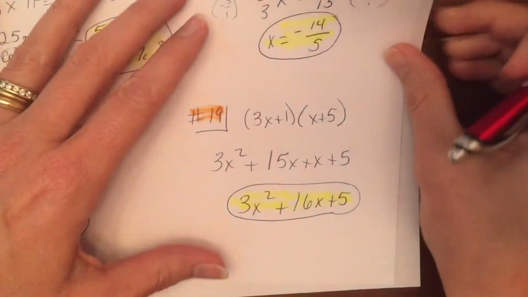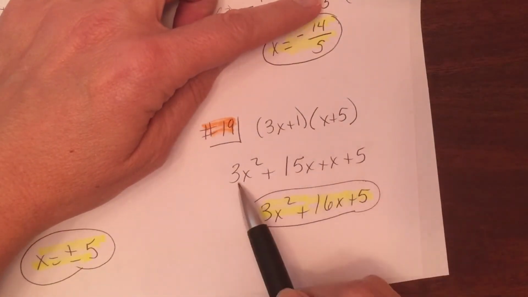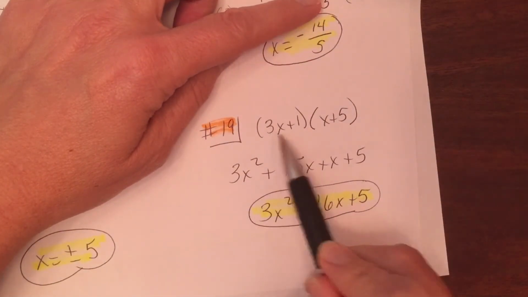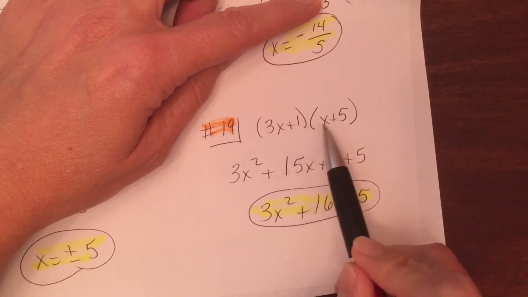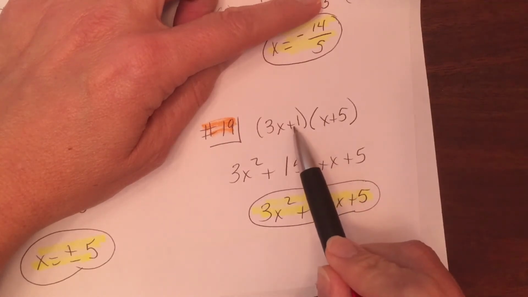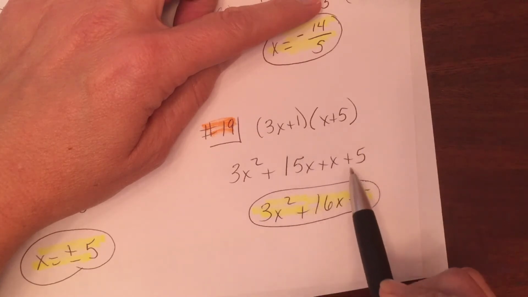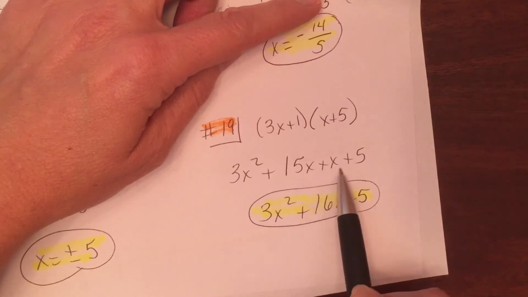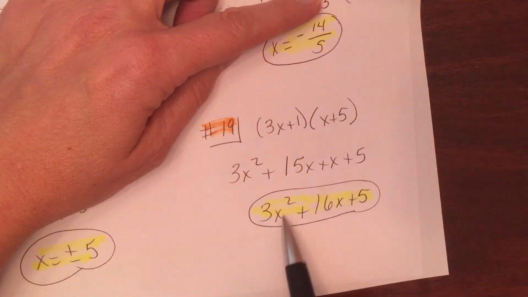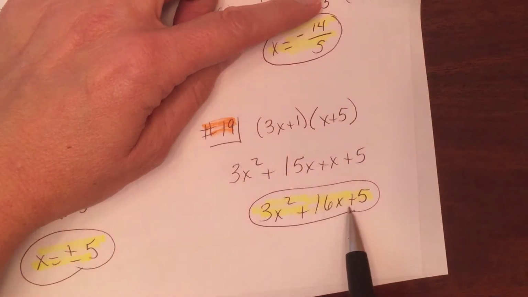Number 19 is a FOIL problem. 3x times x is 3x squared. Outside, 3x times positive 5 is positive 15x. Inside, positive 1 times x is positive x. Last, positive 1 times positive 5 is positive 5. I can combine my positive 15x and positive x. Final answer, 3x squared plus 16x plus 5.